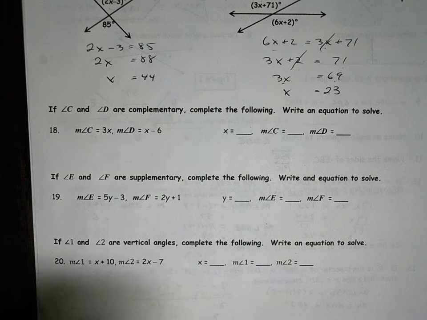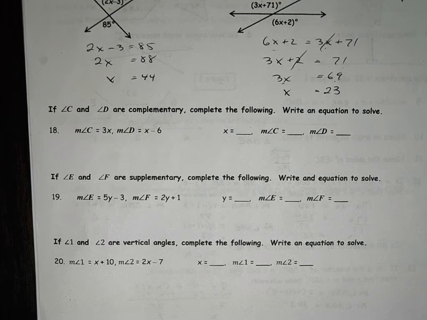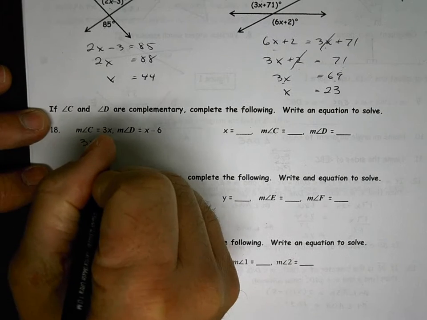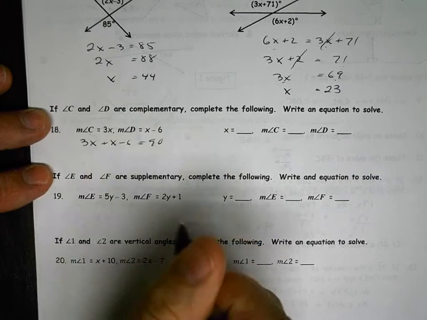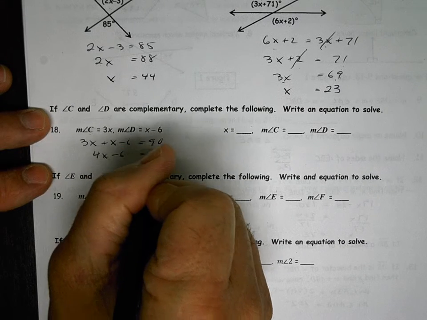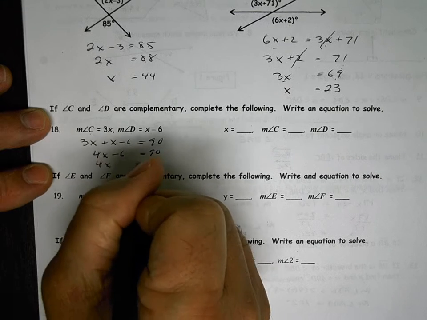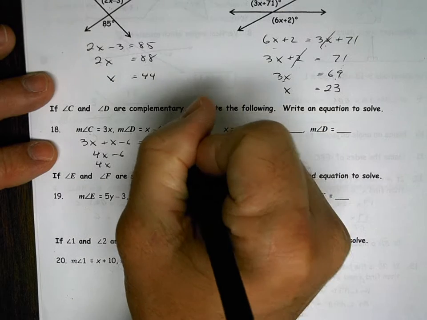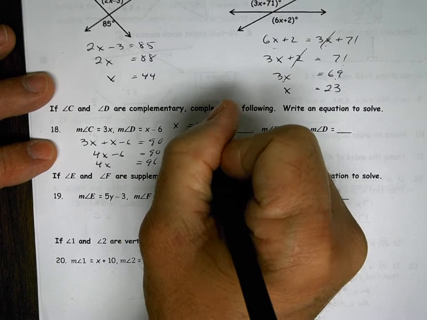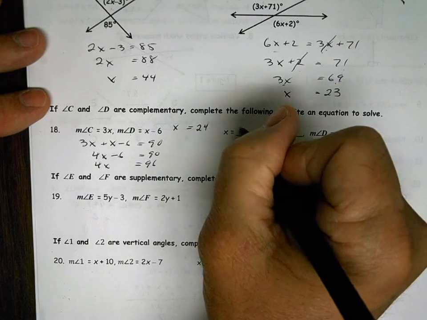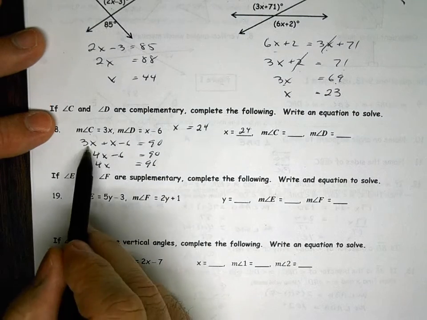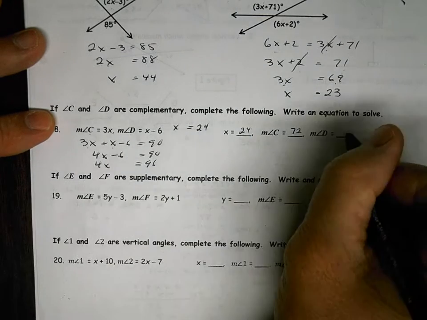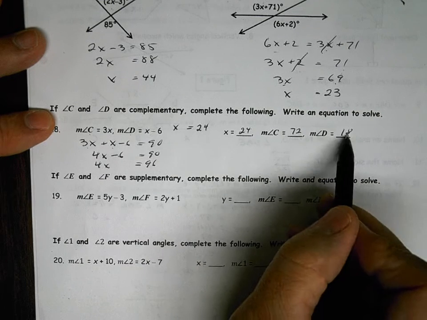Okay, if angle C and angle D are complementary, complete the following, write an equation, solve. Okay, so C plus D are complementary, so that's 3x plus x minus 6 equals 90, which means 4x minus 6 equals 90, which means 4x equals 96 when I add 6 to both sides. Divide both sides by 4, I get x equals 24. If x is 24, then 3 times 24 is 72, and 24 minus 6 is 18, and 72 plus 18 is 90, so it works out.